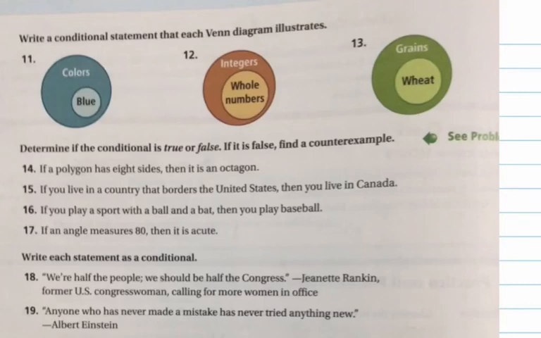Same idea for 12 and 13. If it is a whole number, then it is an integer. You're just using that it is a lot of times. If it is wheat, then it is grain.